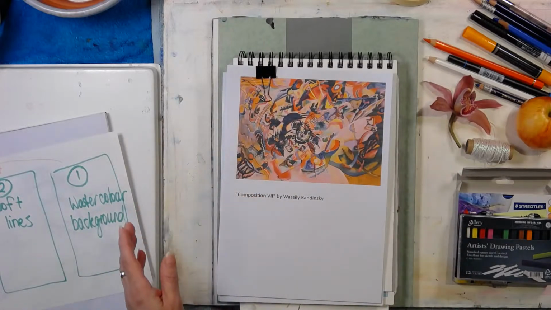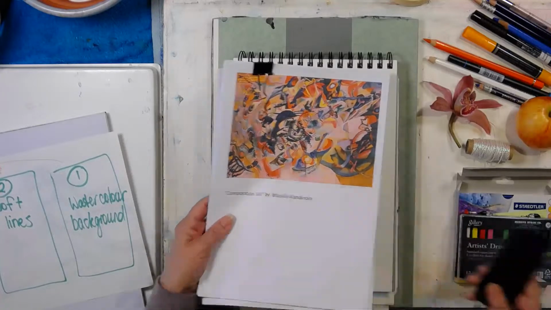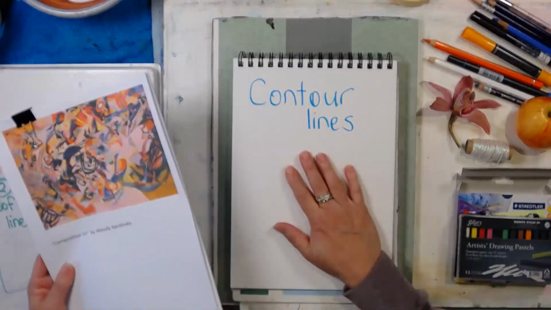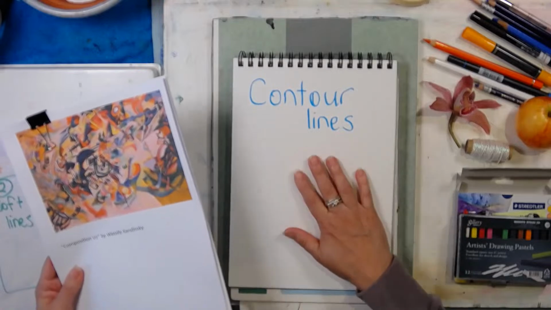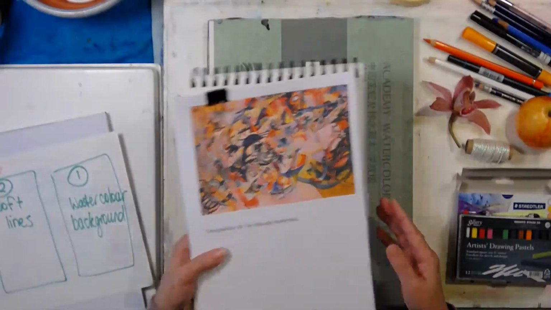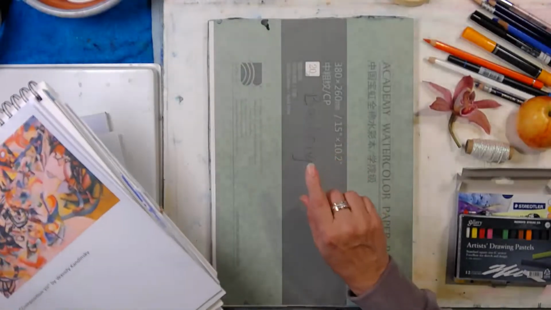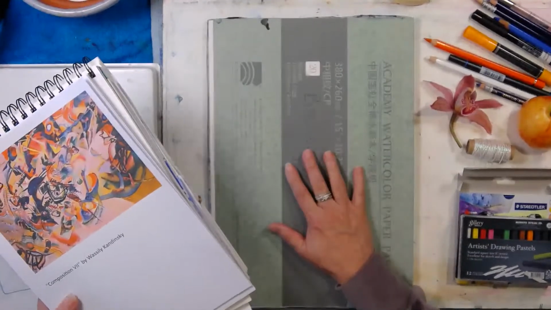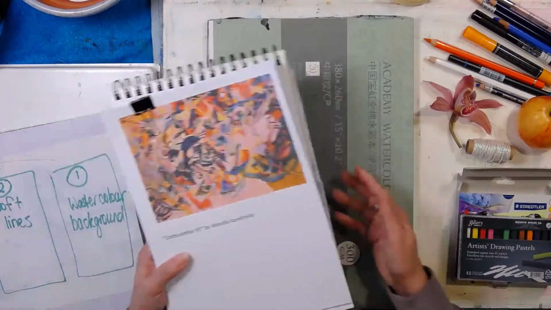I thought I might start, oh, I'll finish my art supplies. I've got some watercolour paper to do a contour line exercise. And then I've got on the bottom my Bauhong. This is the student grade Bauhong, and that's what I'm going to do the triptych on.